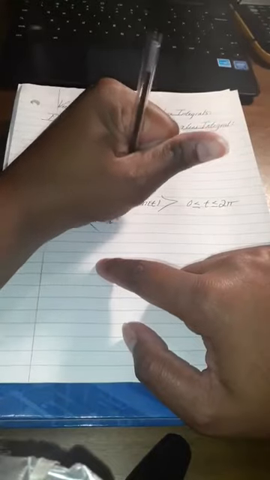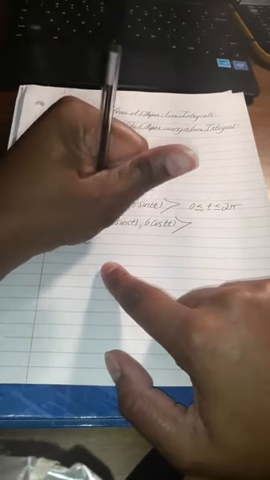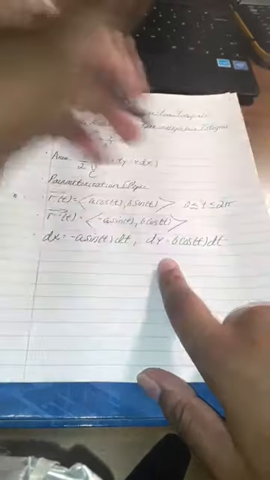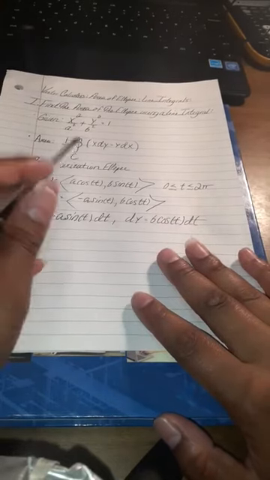So we'll get negative a sine of t, comma, b cosine of t, which is the same thing as dx is equal to negative a sine of t dt, and dy is b cosine of t dt. So it's just kind of a bit of a substitution process for this integral here.